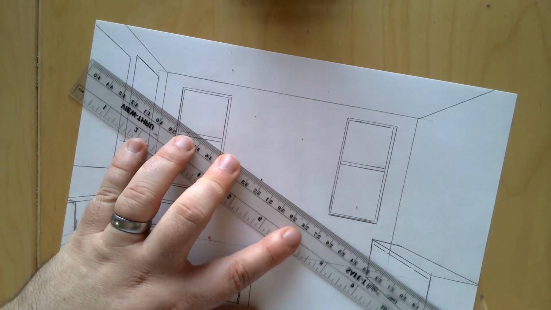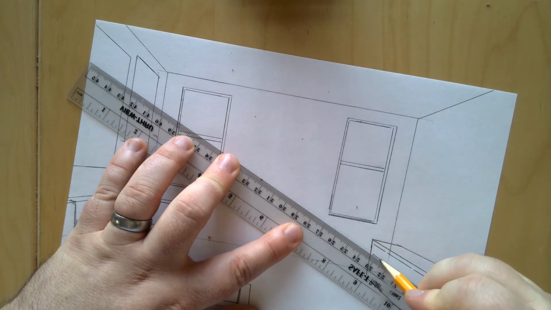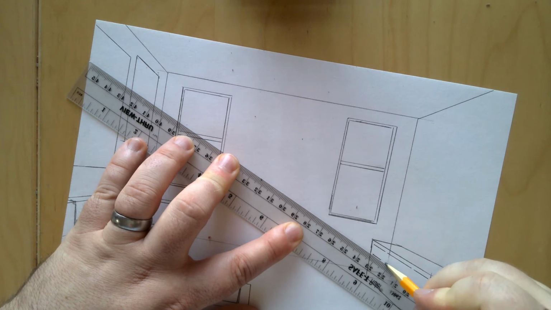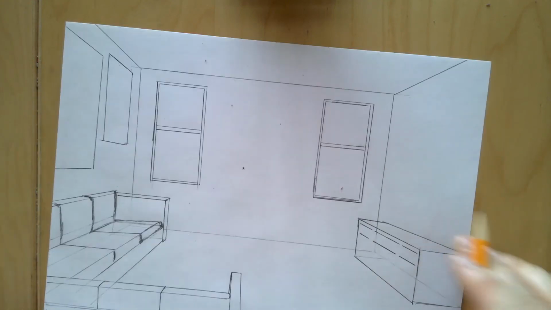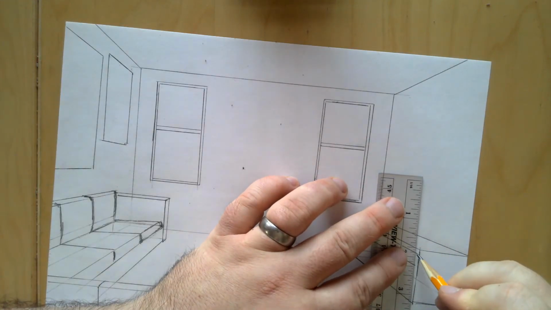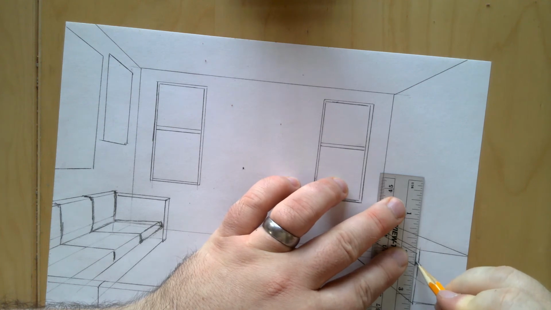And then I'll go down a little bit, got a shelf, longer shelf, and these shelves are matching right up with that vanishing point. And then I'll draw some lines straight up and down.